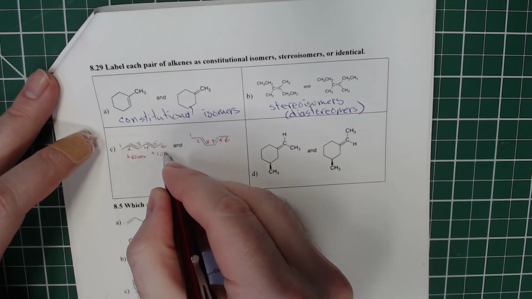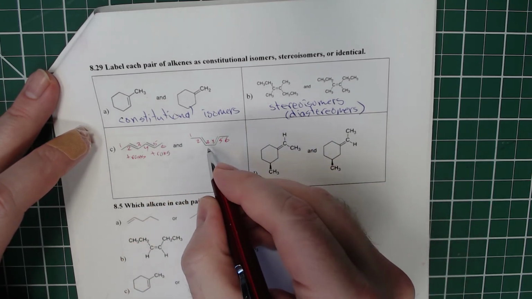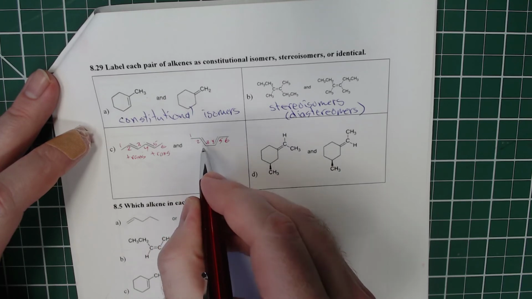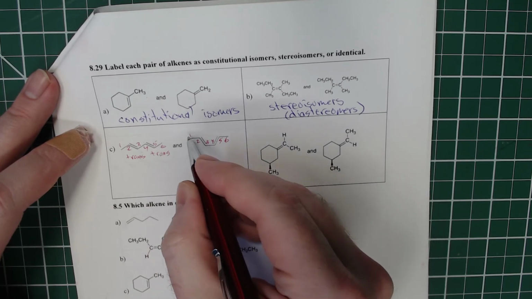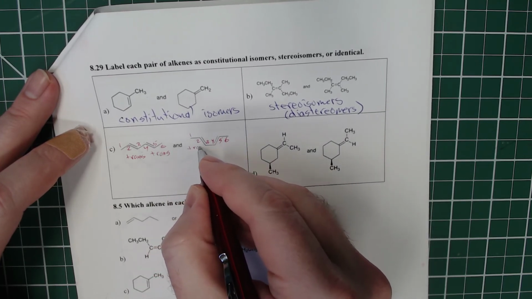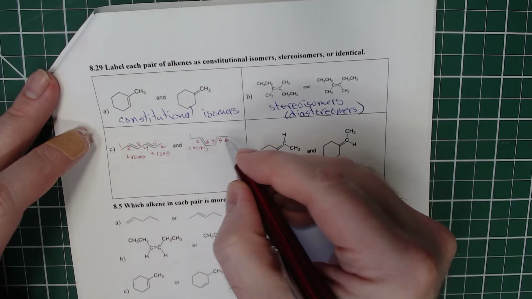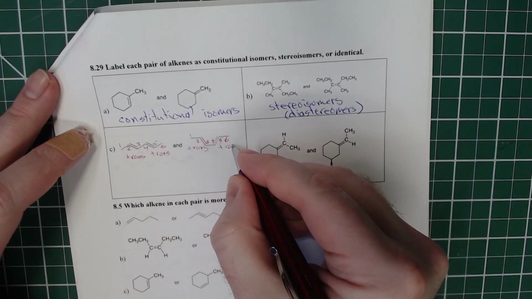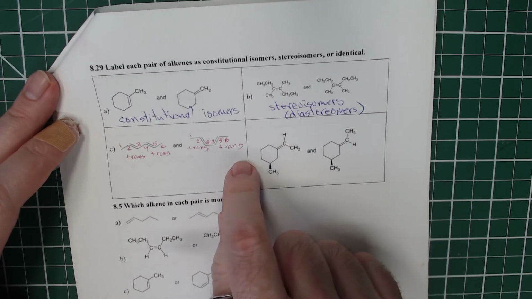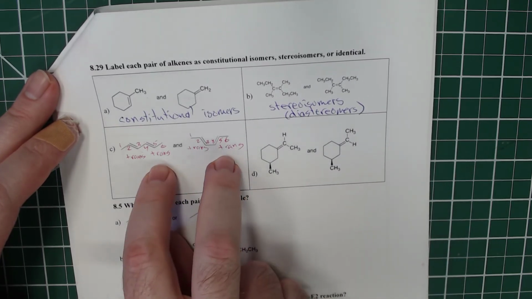So that one's trans as well. Over here, we've got 1, 2, 3, 4. So carbons 1 and 4 are trans to each other. And then carbons 3 and 6 are also trans to each other. That means that these are the same compound.